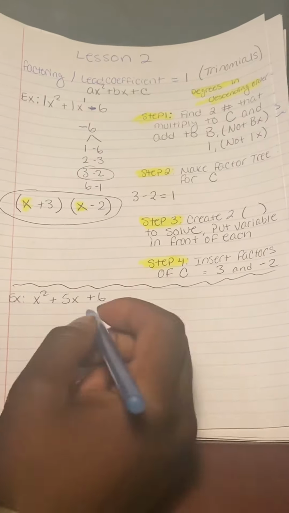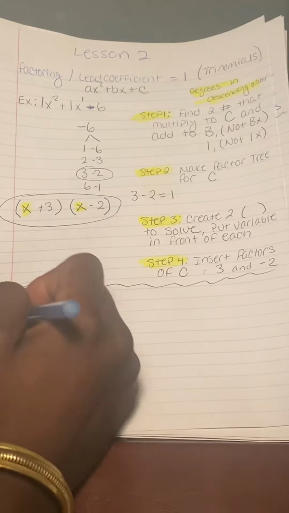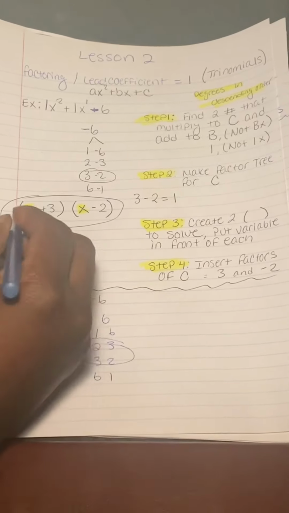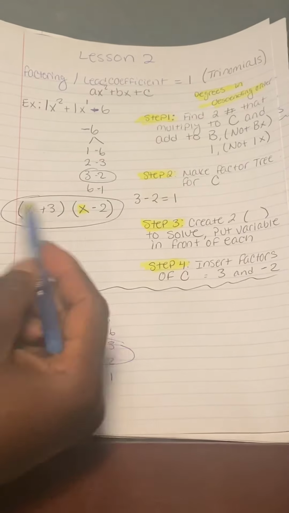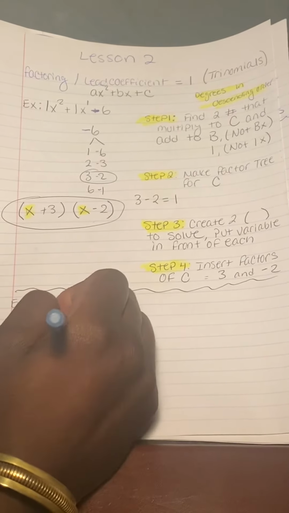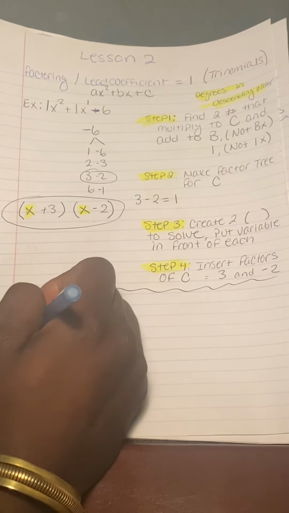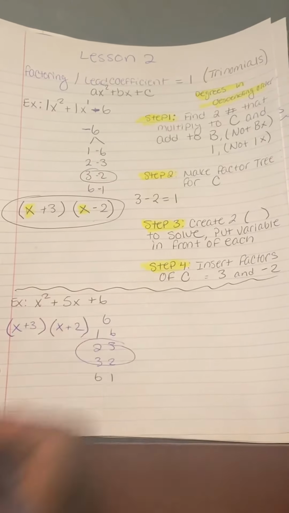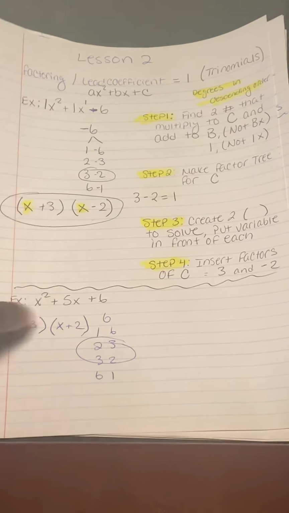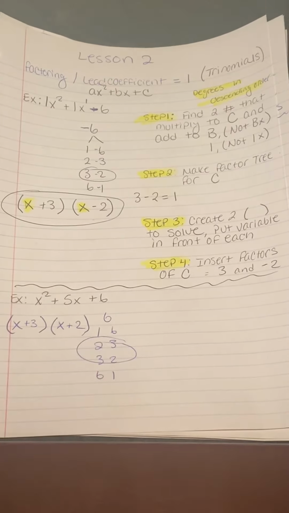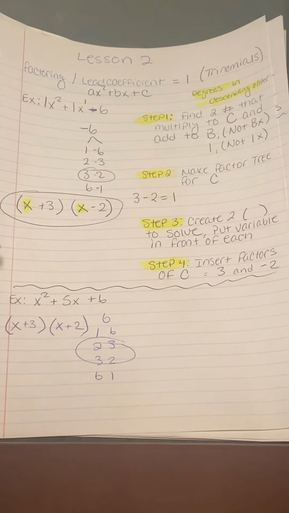So let's take the 3 and the 2 right here. What I do is create two parentheses, where again, like here, I put x in the front of both of them. X in the front because this is x squared. And then I drop those values in. So I got a positive 3 and a positive 2, or a positive 2 and a positive 3. It didn't matter which way you put it because I got two solutions right there, okay? And this is basically my answer.